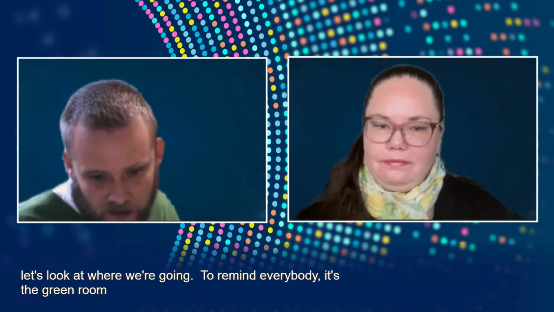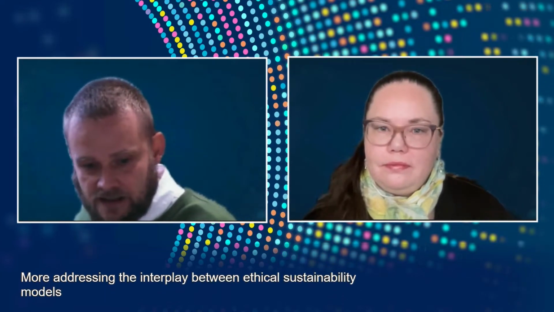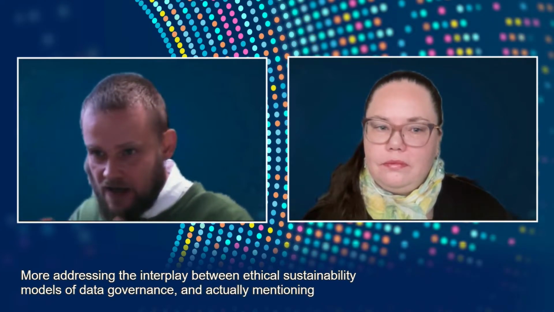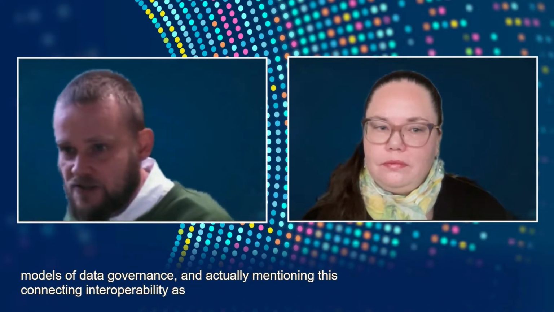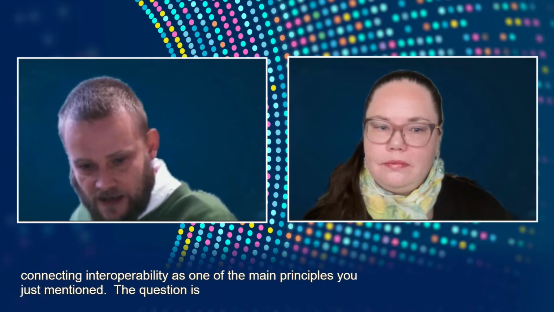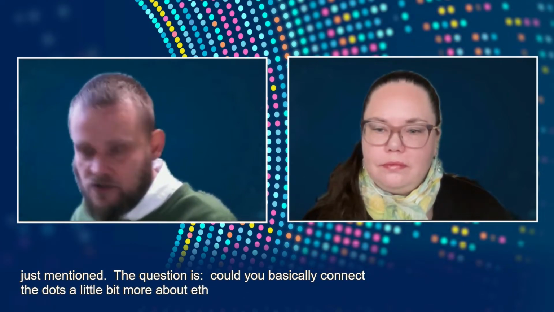And there is one more addressing the interplay between more ethical and sustainability models of data governance, and actually mentioning this, connecting it to interoperability as one of the main principles you just mentioned. So basically the question is, could you basically connect the dots a little bit more, how ethics and interoperability relate to each other?